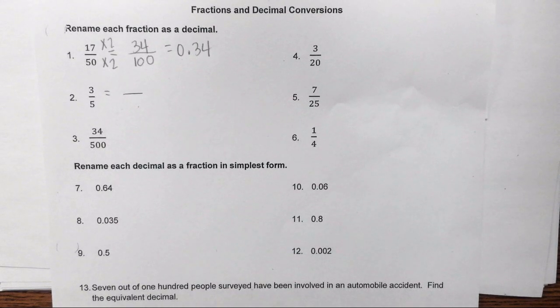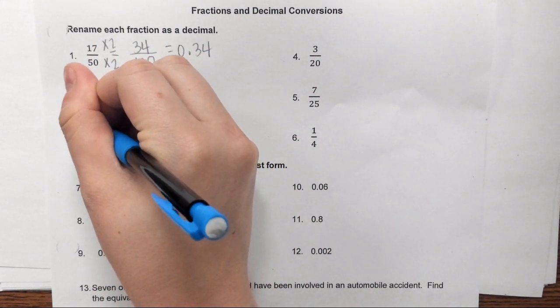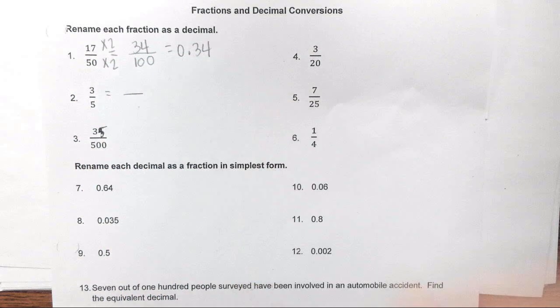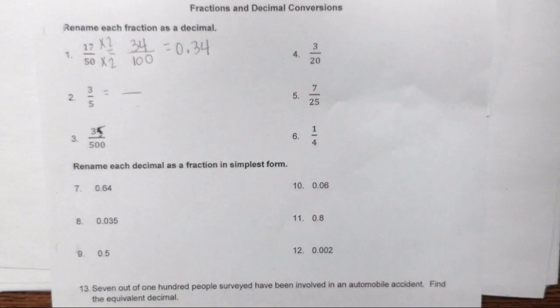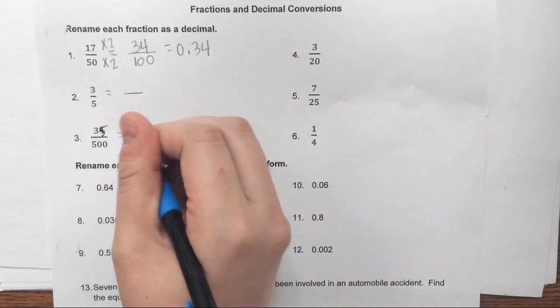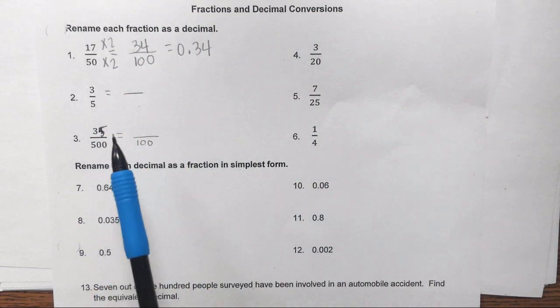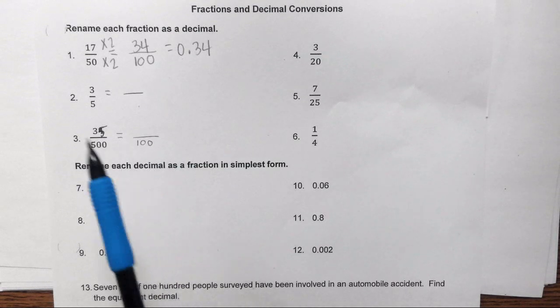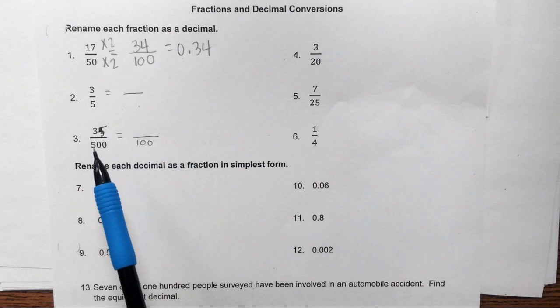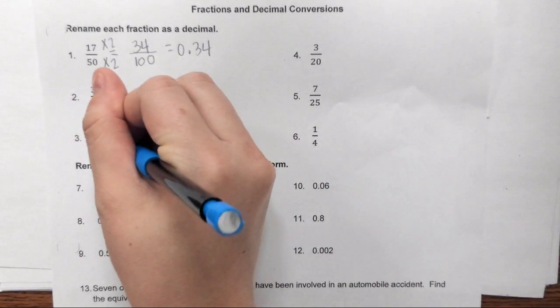Now, I don't really like this number, so let's change this top number to 35. Okay, so go ahead and change that on your paper. We're going to do 35 over 500. And I'm sorry that it keeps refocusing. So this is one that I can simplify 500 to get to 100. And what can we divide 500 by to get to 100? We can divide it by 5.